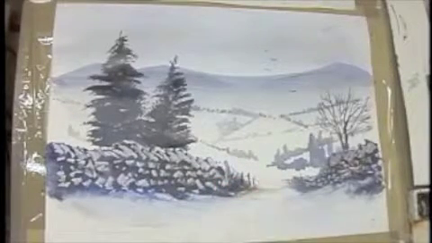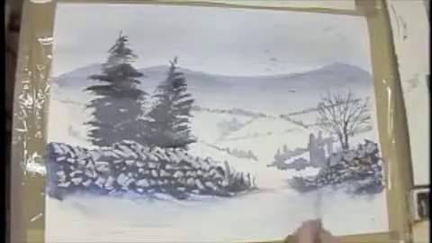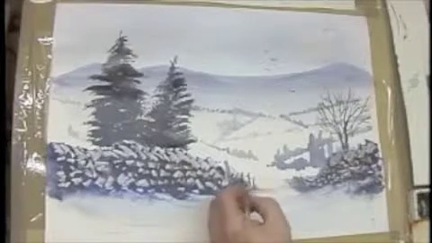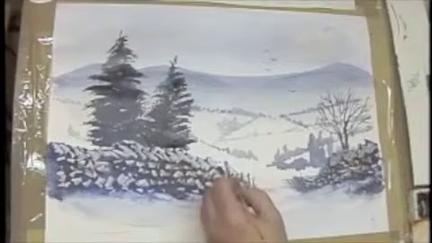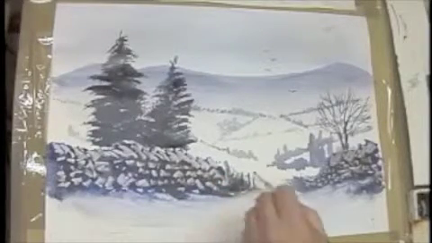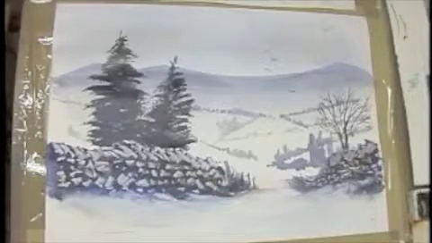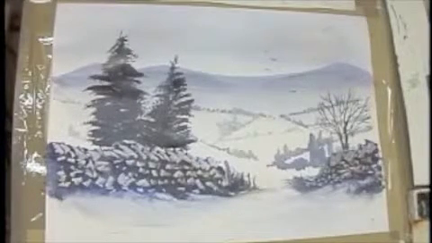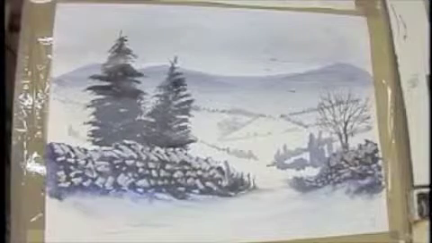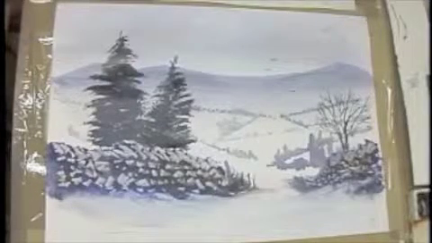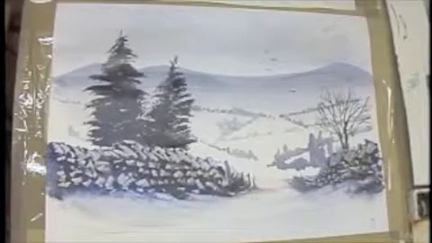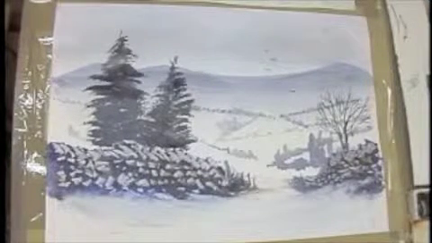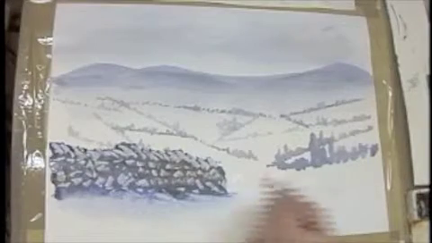And then we'd have an idea that there is perhaps the edge of a road, and off it's a break in the dry stone wall going down. But that looks to me fairly effective, so I'll call that one finished, and I hope you try it. It's a really good way of painting tonally, practicing tonally, and reserve.